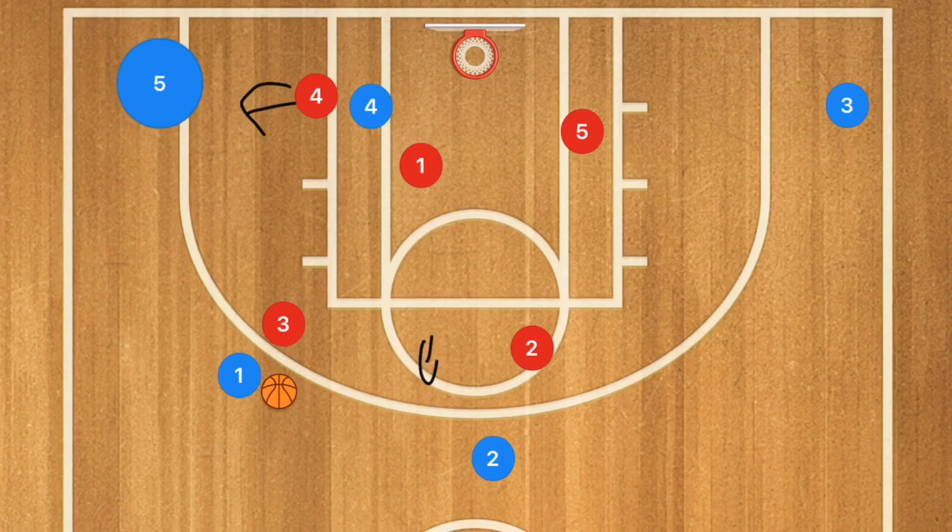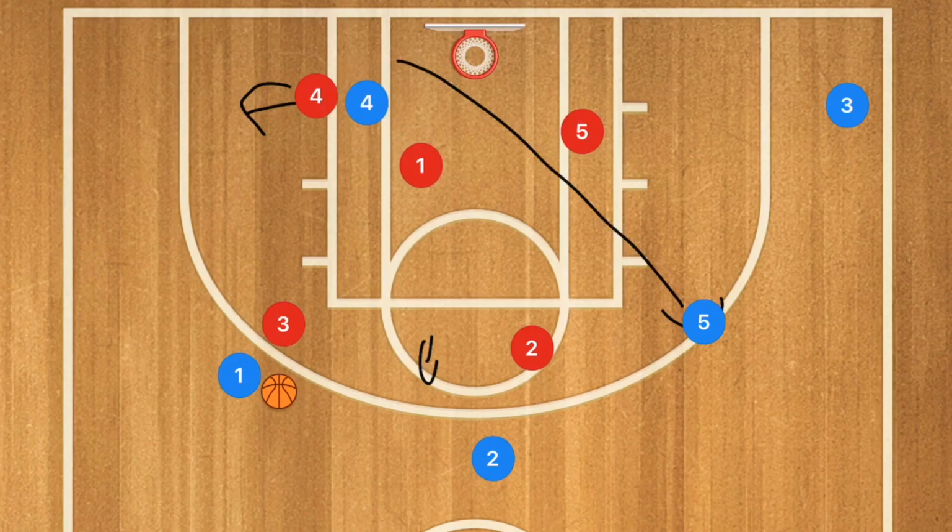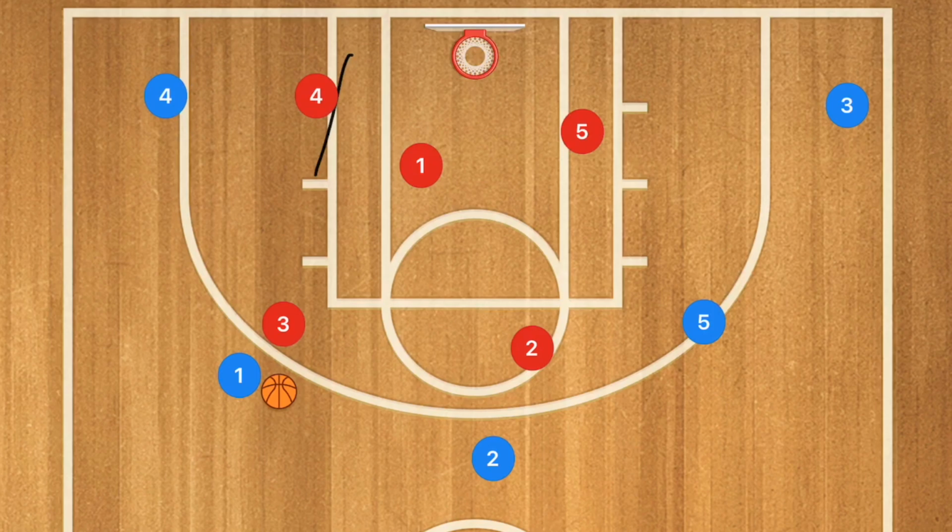So we're going to have player 5 come off of that screen, and he's going to be popping up back in to this 5-out offense. So of course we had that initial option over here. We haven't done a back screen just yet. We just did here, but that's just going to be having player 4 pop out over here.